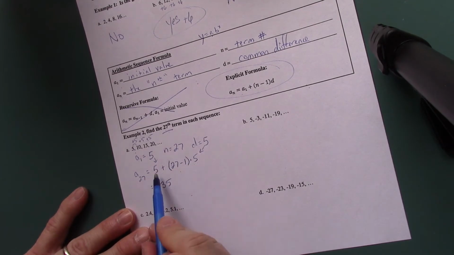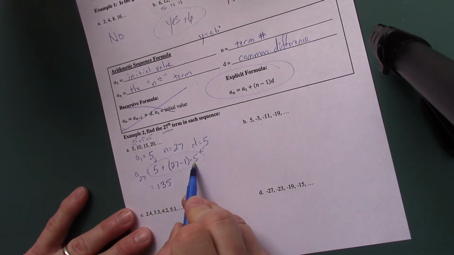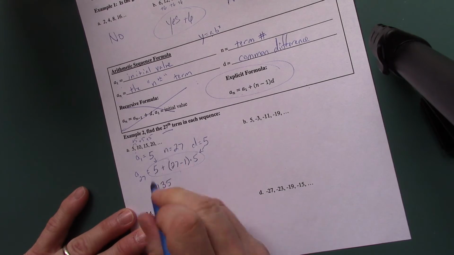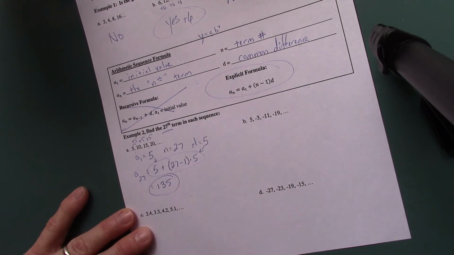Do I need you to do that? No, you can actually plug it just like into your calculator, or 5 plus 26 times 5. Don't add these two together before you add times by 5. PEMDAS tells you not to do that, but your calculator will do it for you in the right order if you write it. 135, okay?